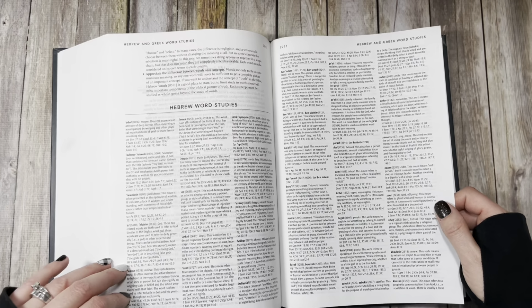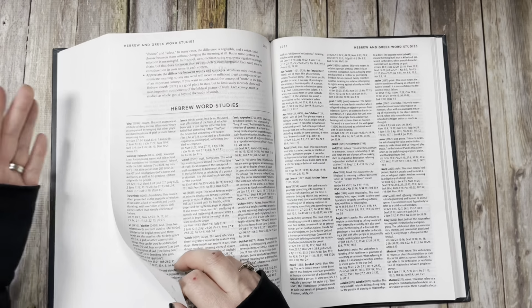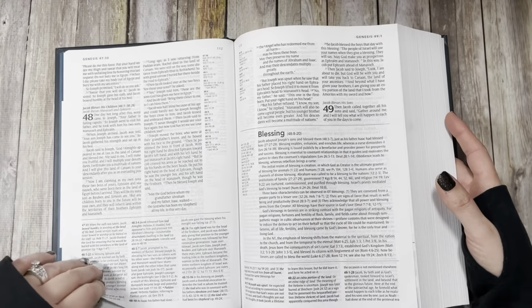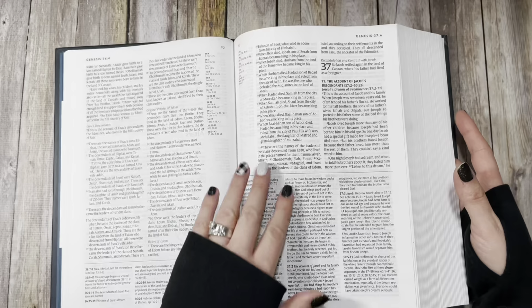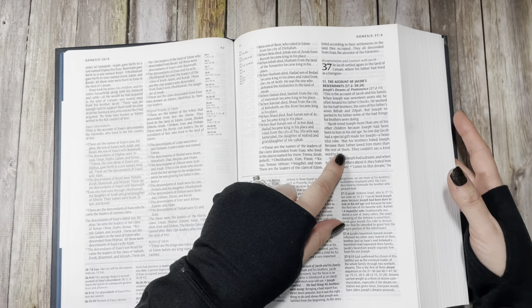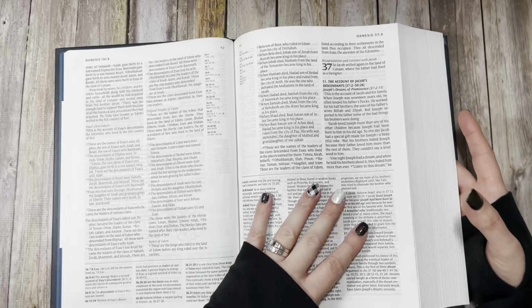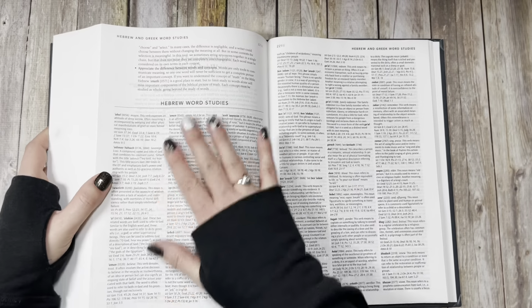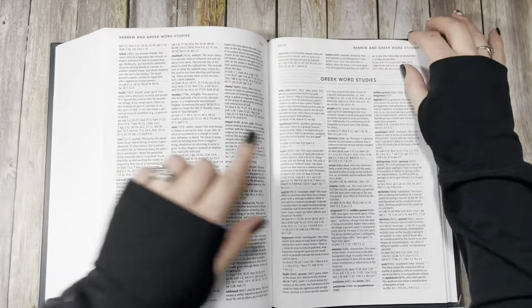So I think you would come here if you just want to study. Let's look at Genesis 37:34. I'm just wondering if you were on Genesis, would it point you to come to the back and look at that? Okay, I do not see anything here telling you to come here and look that up. So you would just come to this section if you wanted to study some of the Hebrew words, and then the Greek words are after it right here.